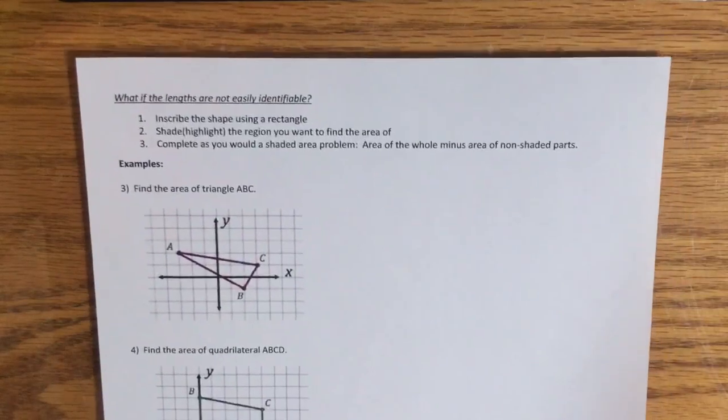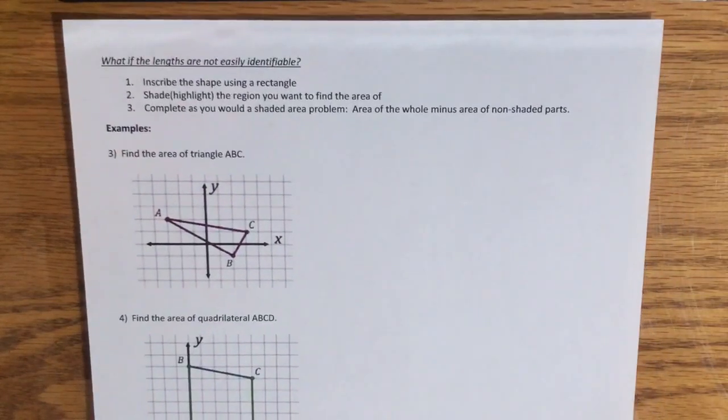All right. Now, what if it's not easy to identify all of the lengths? What if we can't count them all, kind of how we just did there? There's an easier way to do this. We're going to inscribe the shape using a rectangle. So hopefully you can see this color. When you look at this picture right here, you cannot count any of these sides. You can't count a base or a height. You're not going to be able to do it.